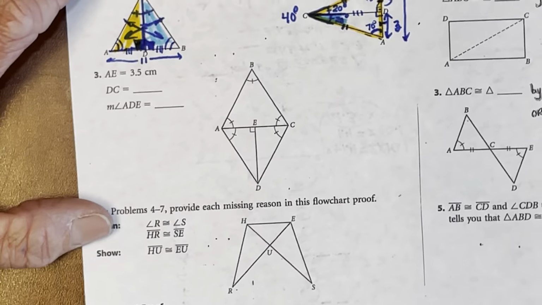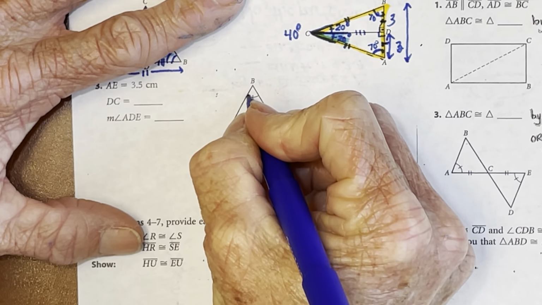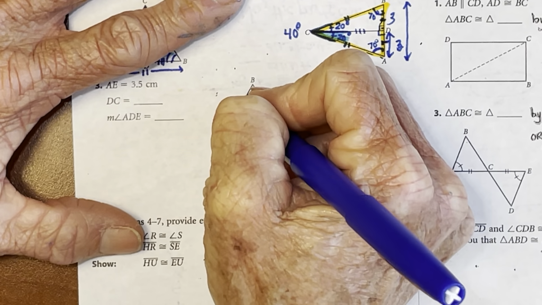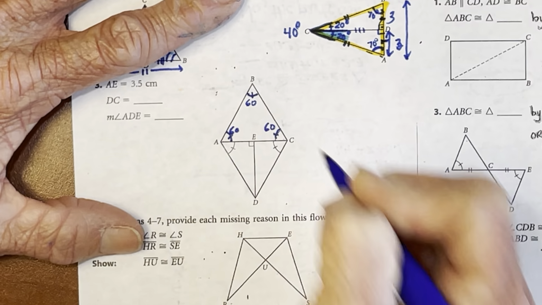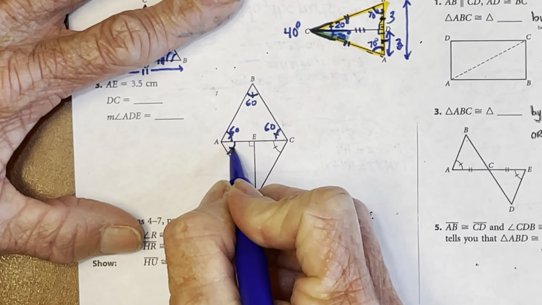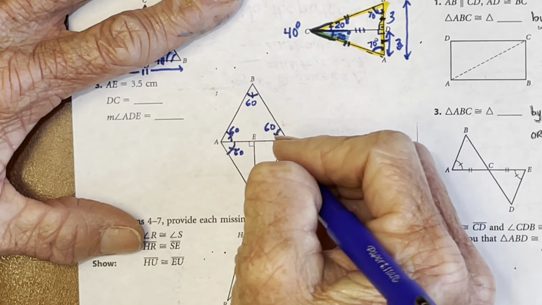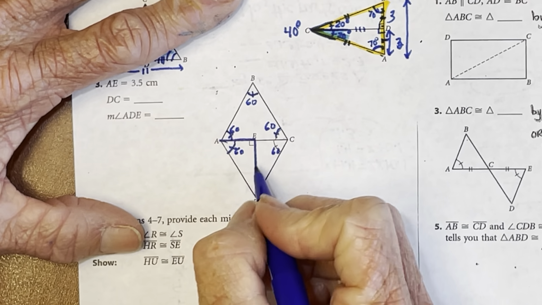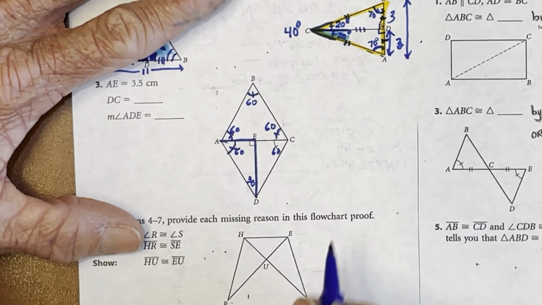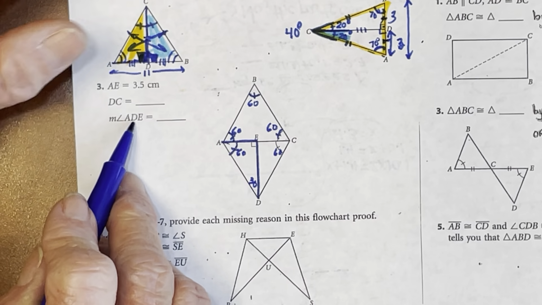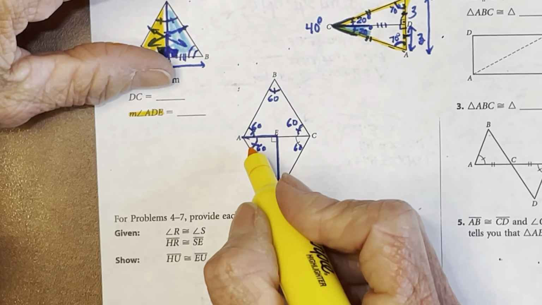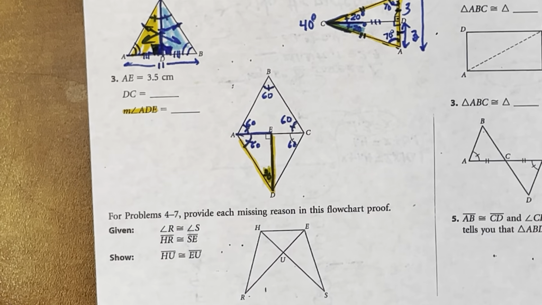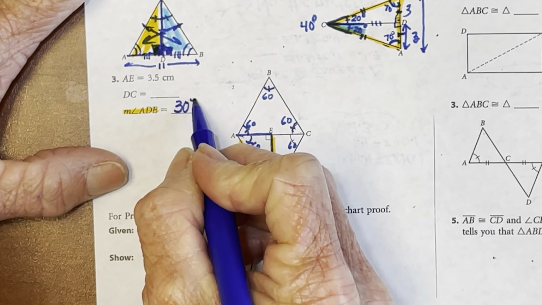All right, number 3 is very similar to that. Pay attention to the markings. These are all marked identically. That makes them all equal angles, and this is going to be a triangle with angles that are 60. And then notice this is marked the same as well. So that's going to be 60 and 60. And when we look at the smaller triangle, that makes this angle up here 30. And I believe that's what we're asked to find, ADE. So angle ADE has D as its vertex. So that means we want the measure of that angle right there, and that's 30 degrees.